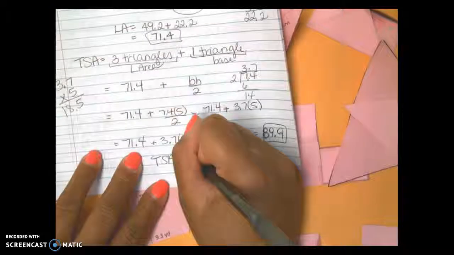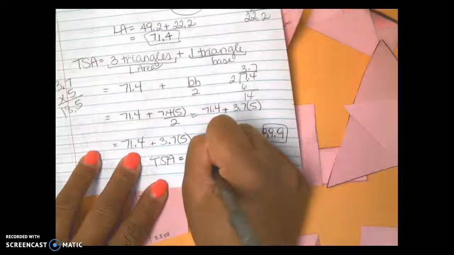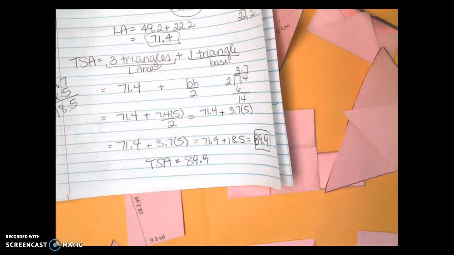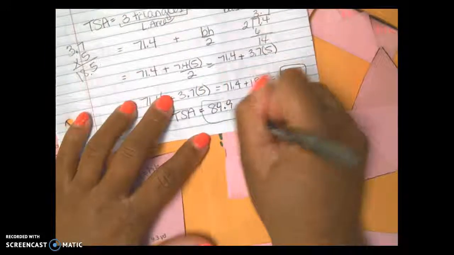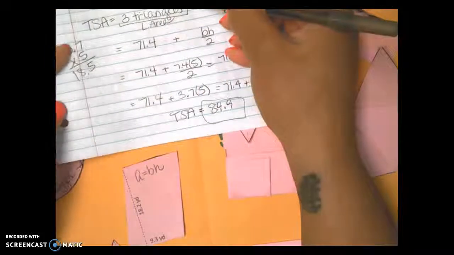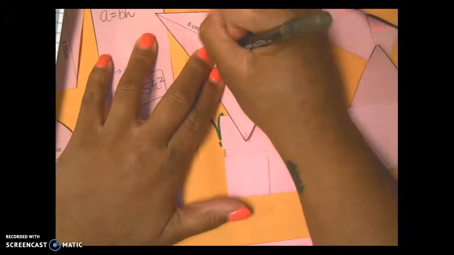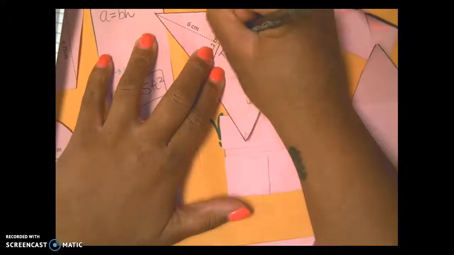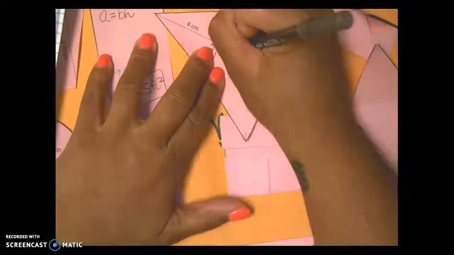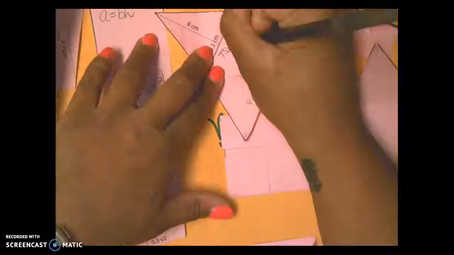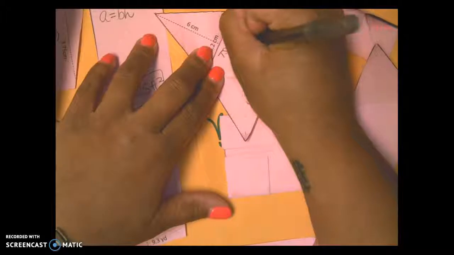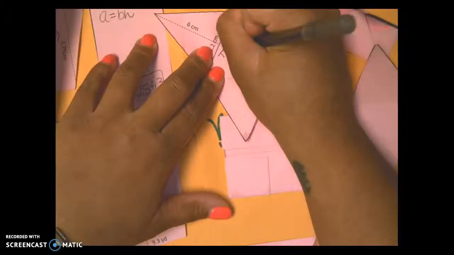Total surface area is 89.9, and lateral area is 71.4.